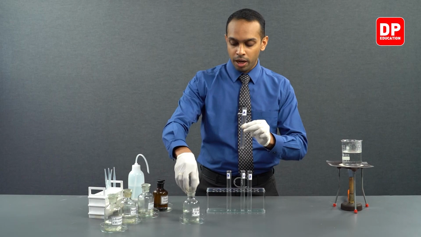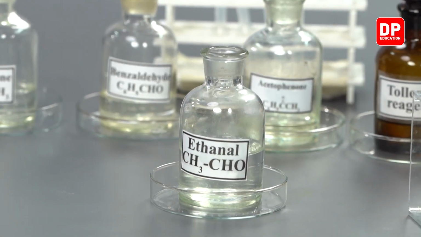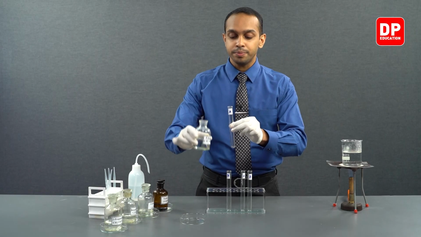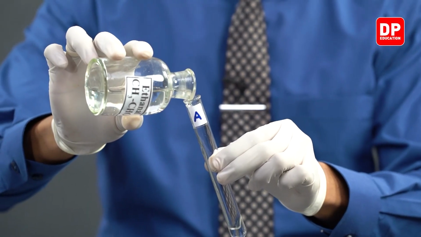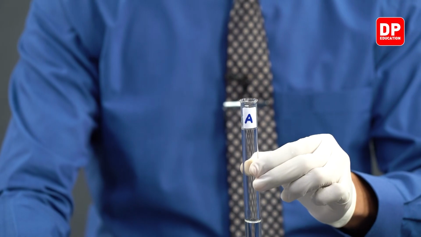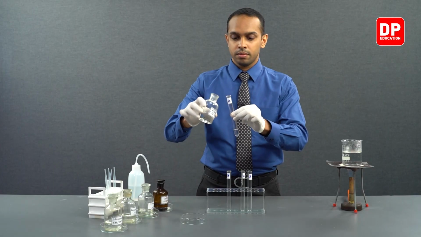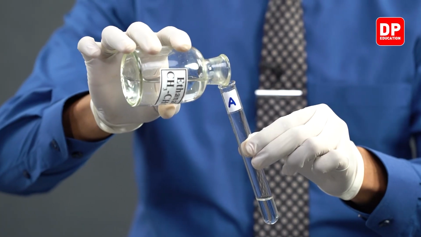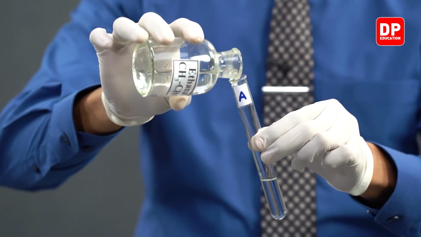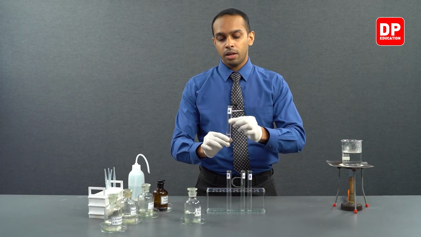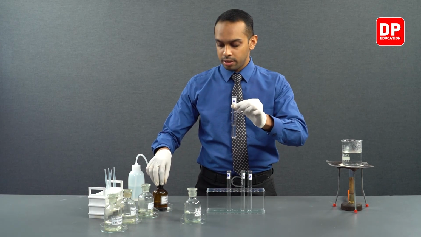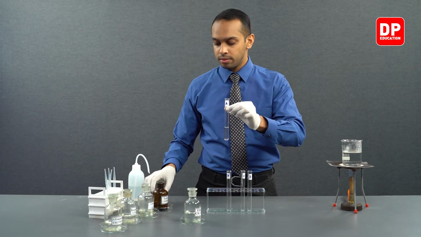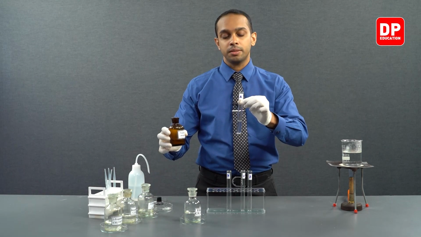To that test tube, I will take a small amount of ethanal. Now you can see I have taken a small amount of ethanal here. To that, I will add Tollens reagent.